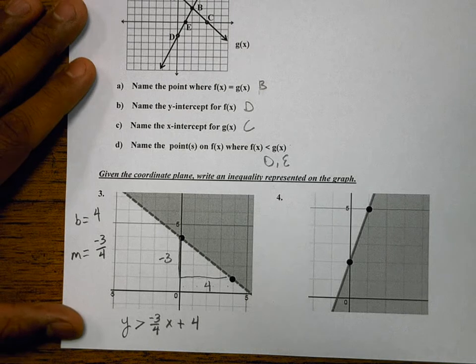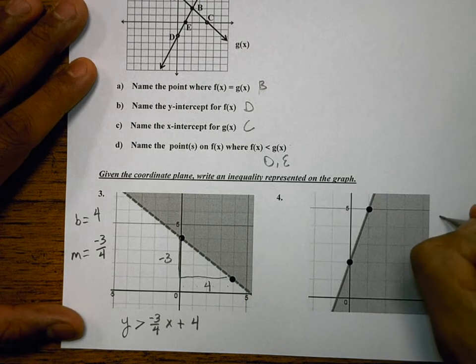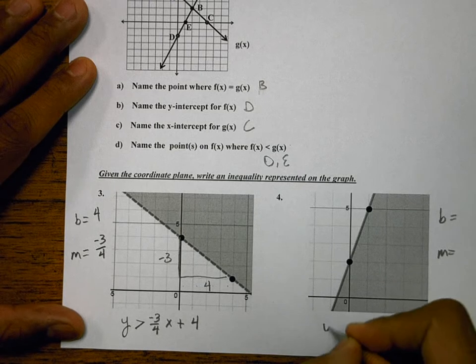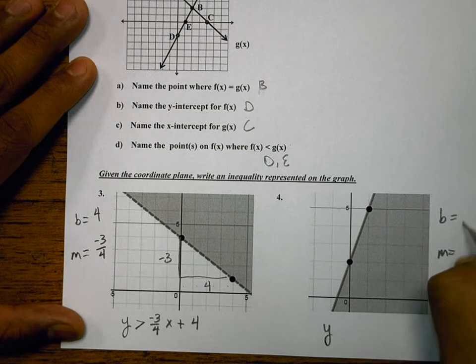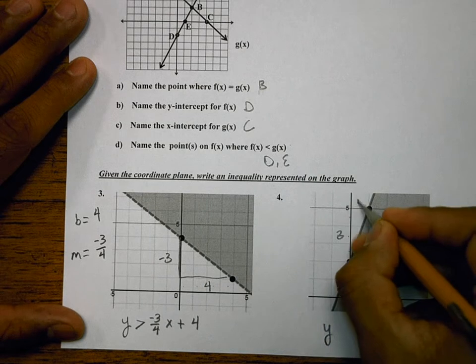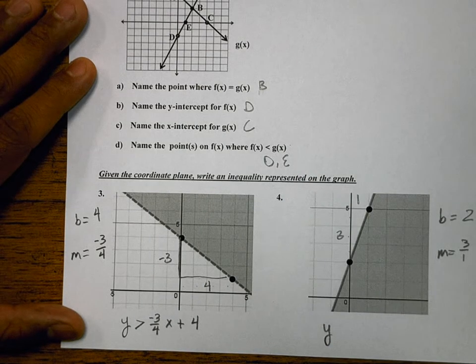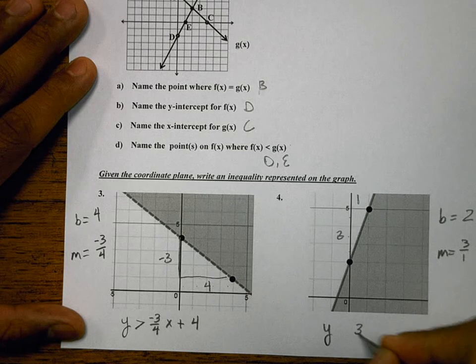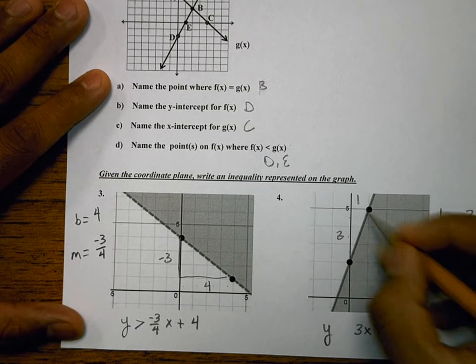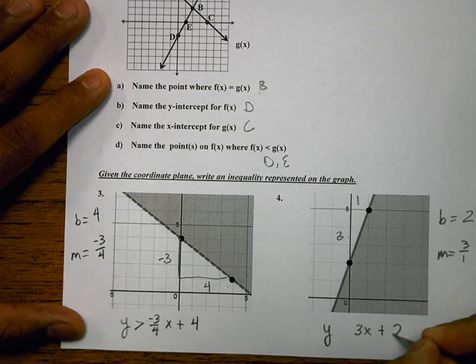Okay. So I'm going to do the same thing over here. Find my b and my m, my y-intercept and my slope. So my y-intercept is positive 2. My slope is 3 over 1, so my slope is 3, and then my y-intercept is 2.